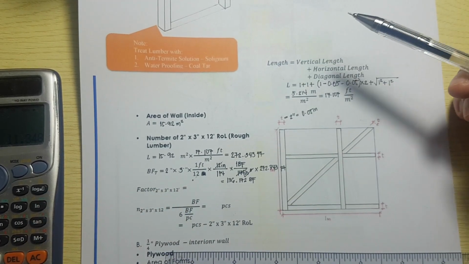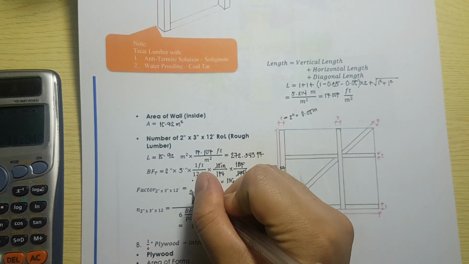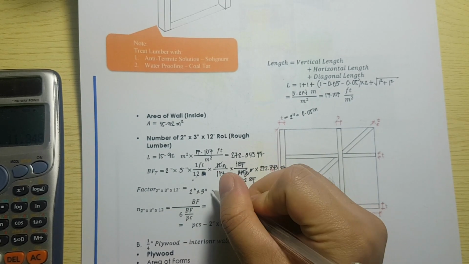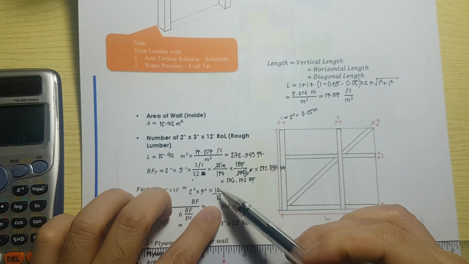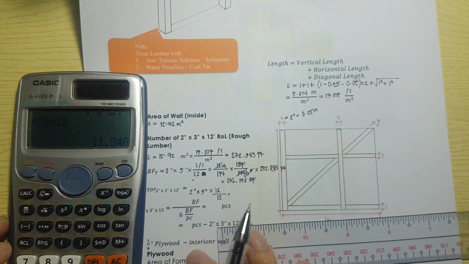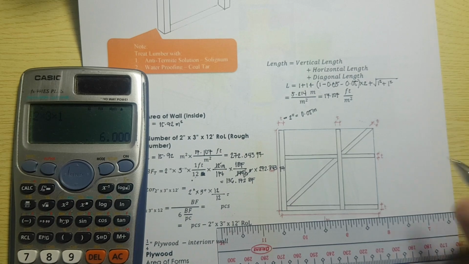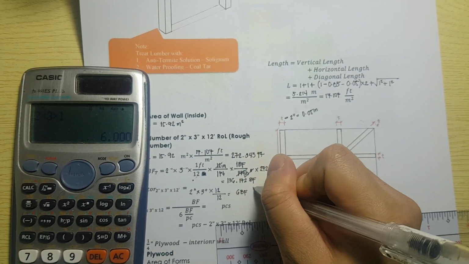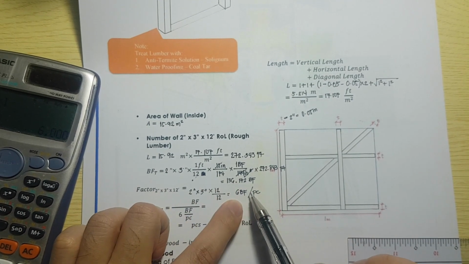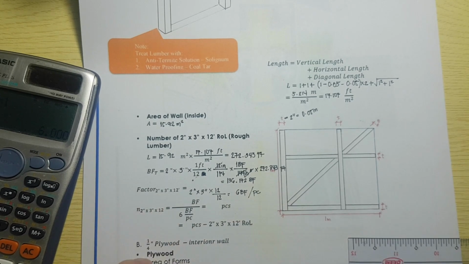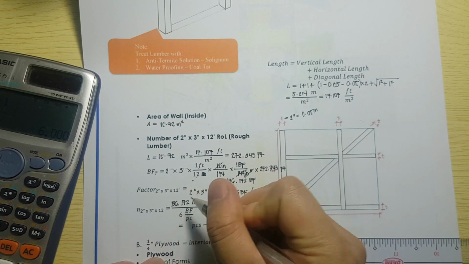So what would be the board foot of a 2 by 3 by 12? So that is equivalent to 2 times 3 times 12 divided by 12. Okay? So yung 12 na-derive na natin kung bakit may 12 sa ilalim. Okay? So we have 2 times 3 times 1. So that is 6 board foot per piece. Okay? So we divide 136 board foot by 6 board foot per piece. We will be left with the pieces. Okay? So ang bibilhin natin is 136.172 divided by 6.